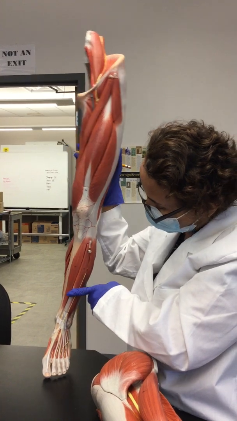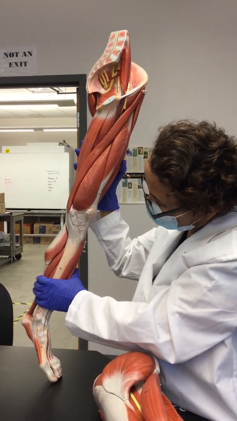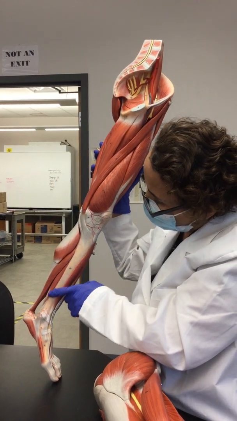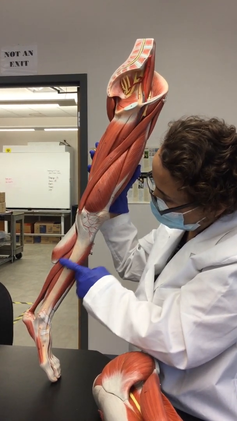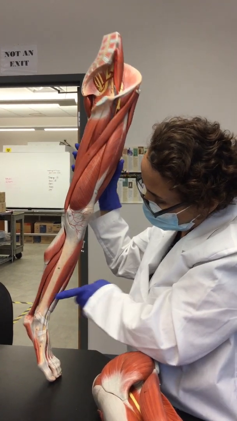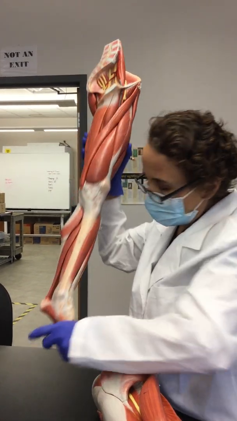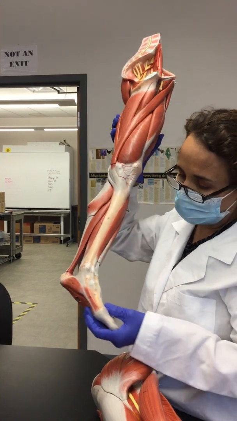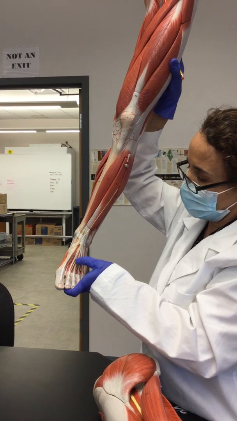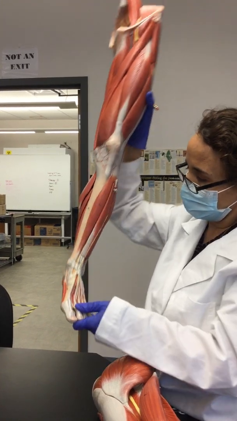And then in the medial view, you are able to see just anterior to the soleus, the flexor digitorum longus, and then in here we have the flexor digitorum brevis, and in here we have the extensor digitorum brevis.